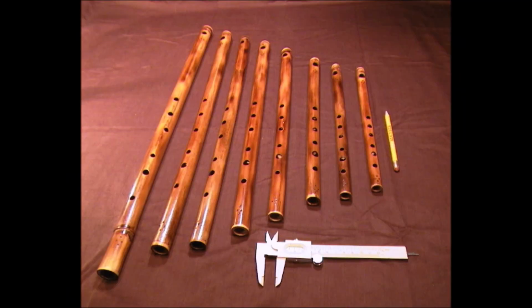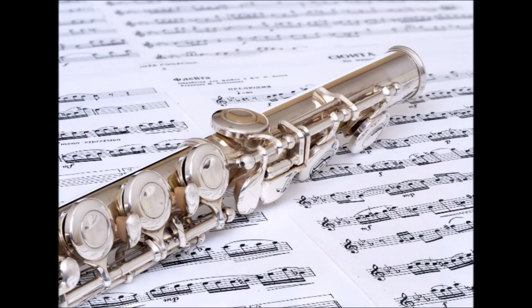Now, get ready for some fast facts about the high woodwind instruments. The first flute was made over 35,000 years ago, and they used to make it using stone and wood. Now, they're made out of metal, and they're very, very fancy.